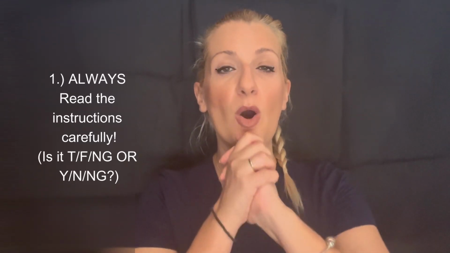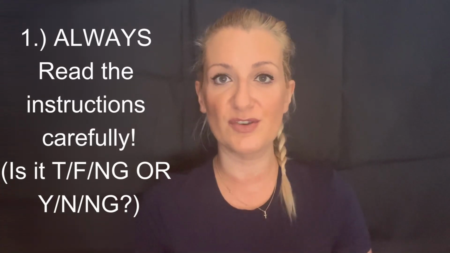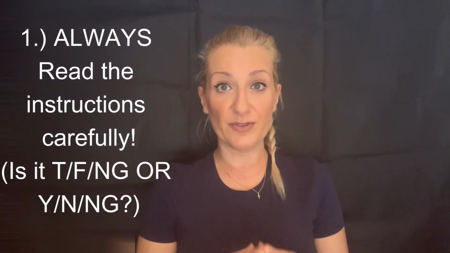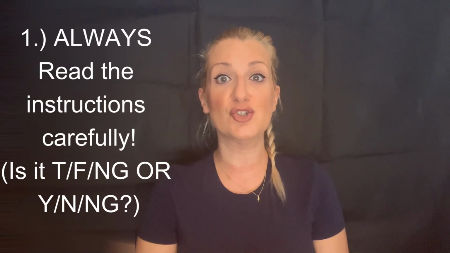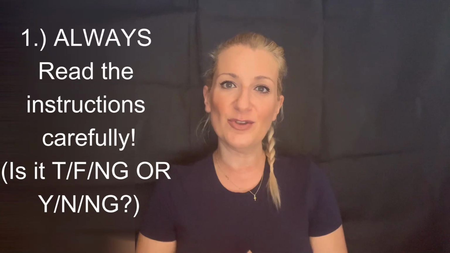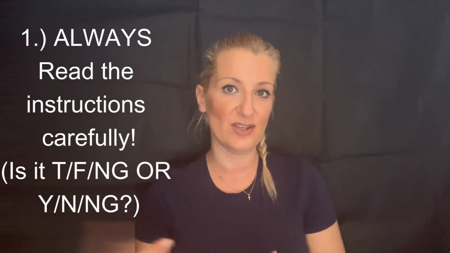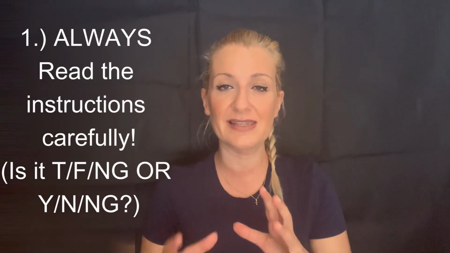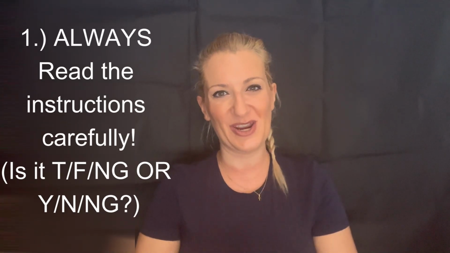But before we start, remember that number one, always read the instructions carefully, whatever the task. Even if you have done millions of practice tests in your life, always read the instructions carefully. Specifically for this task, make sure that they say true, false, not given, because they may also say yes, no, not given. And if you write a Y instead of a T in your answer, guess what? It's going to be wrong, even if you have answered correctly. It has recently happened to one of my students, luckily not on the day of the exam, but in practice. So always read the instructions carefully.